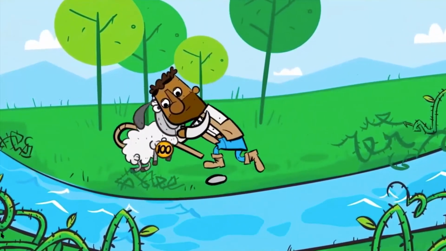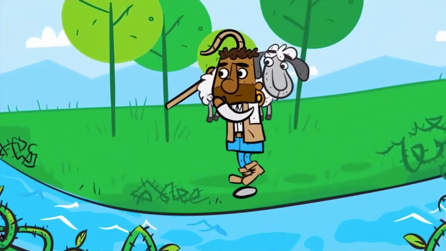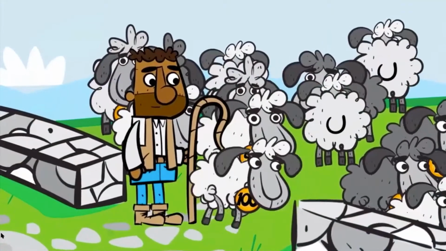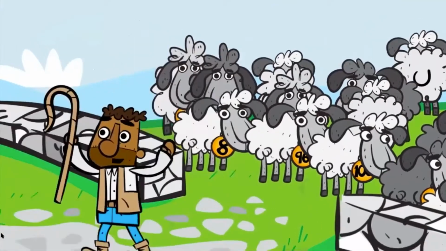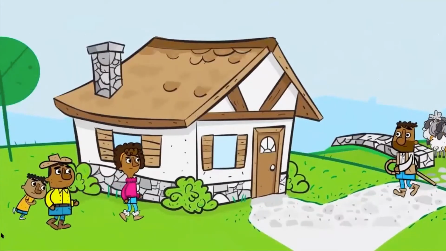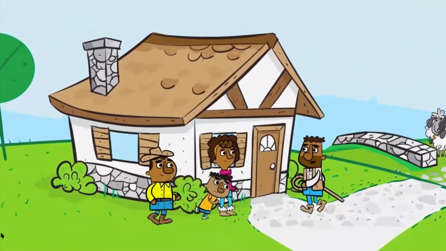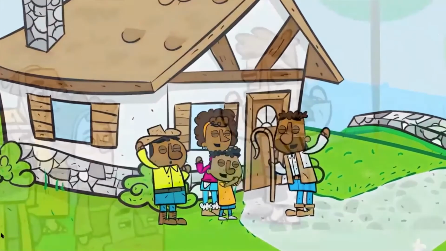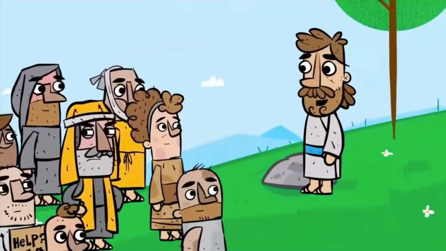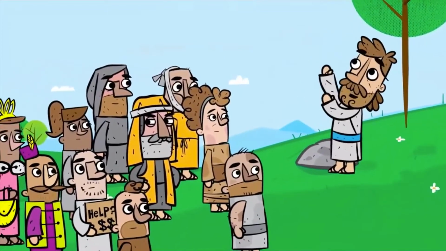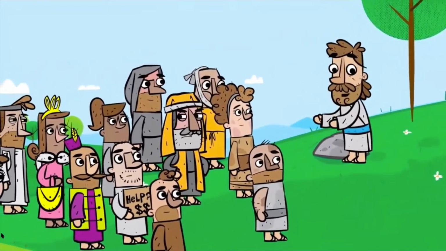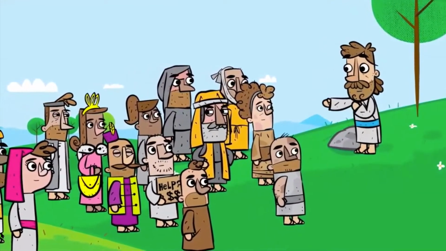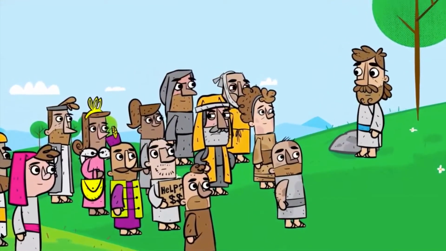He picked up the sheep and carried it all the way home. After getting back, he called everyone over to see. Oh, everyone, come here, come here. He said, I have found my lost sheep. Celebrate with me. Jesus said that in heaven there is a party and everybody has lots of fun. When even one person believes in God, we celebrate each and every one.